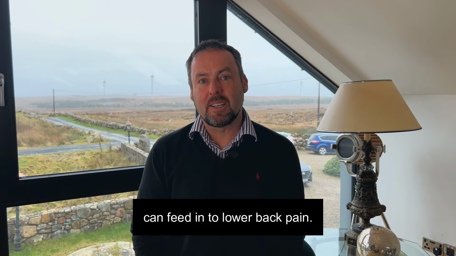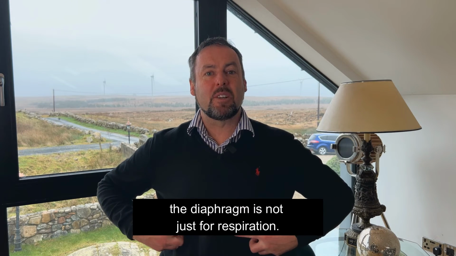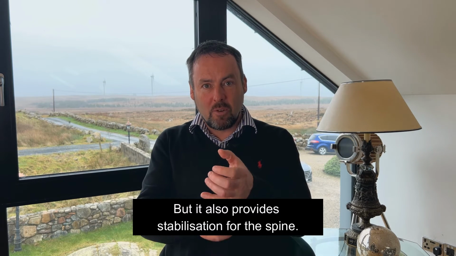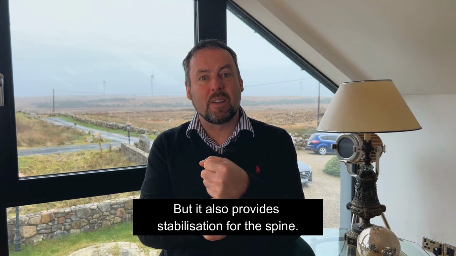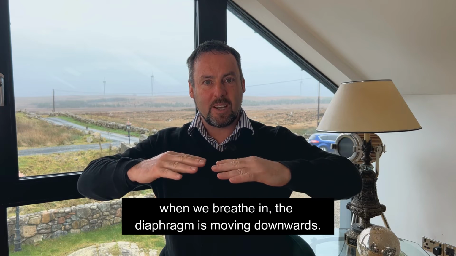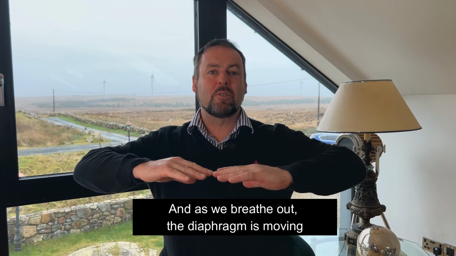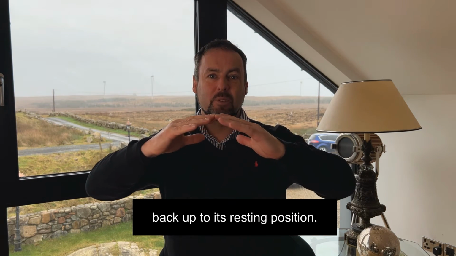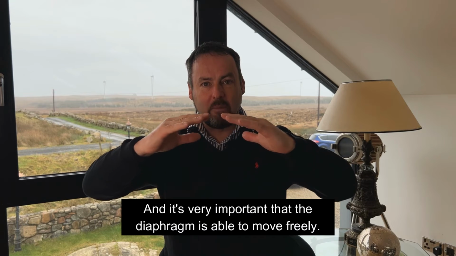Breathing high can feed into lower back pain. And the reason being is because the diaphragm is not just for respiration, but it also provides stabilization for the spine. Now, earlier on I mentioned that when we breathe in, the diaphragm is moving downwards, and as we breathe out, the diaphragm is moving back up to its resting position. And it's very important that the diaphragm is able to move freely.